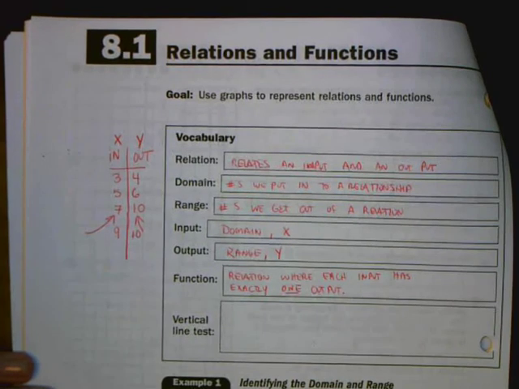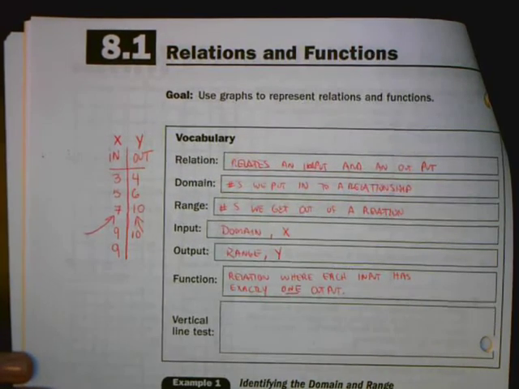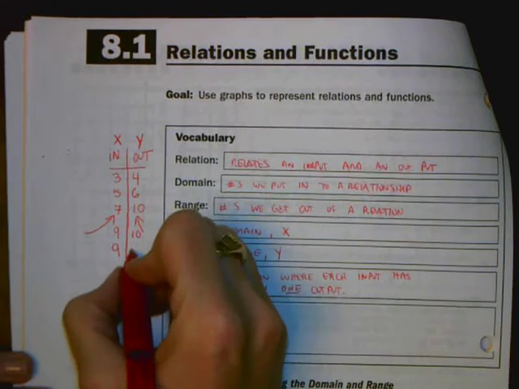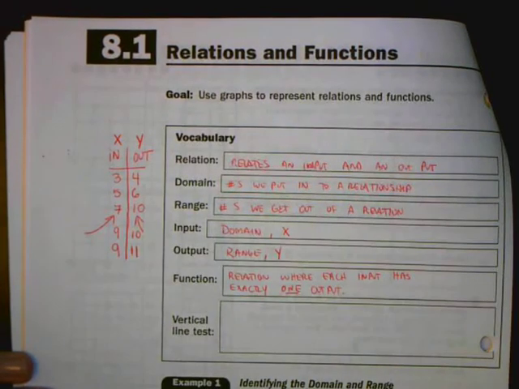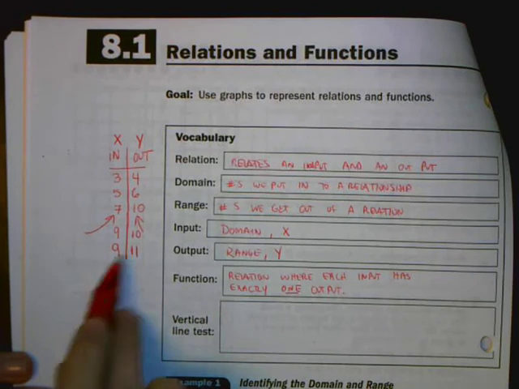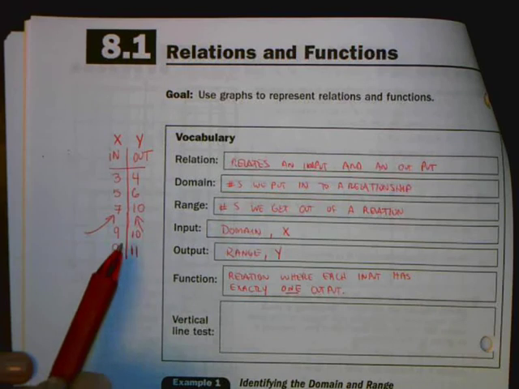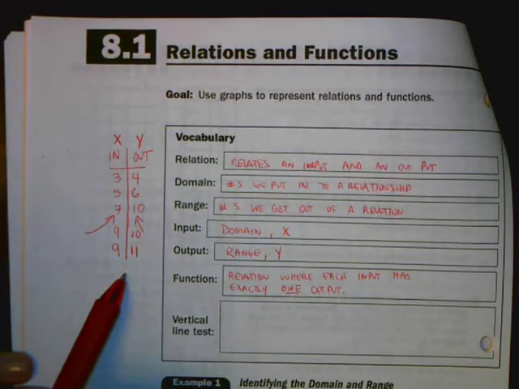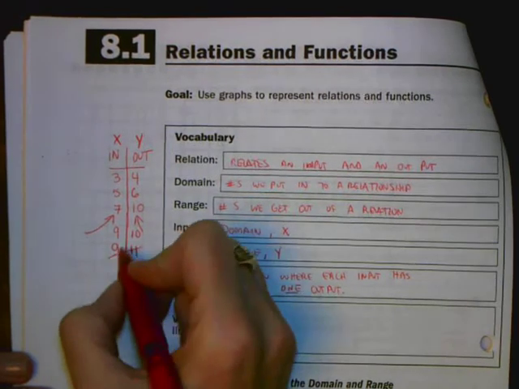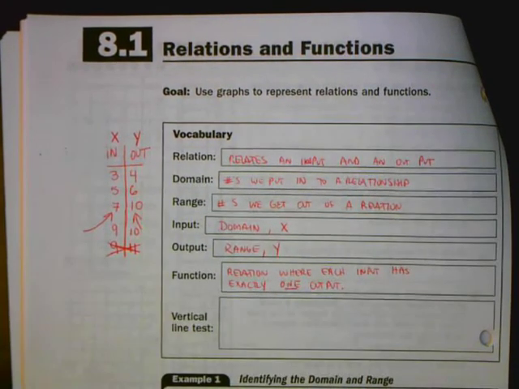What would make this be not a function is if I were to come along and put another 9 in again, and this time I got an 11 out. This is no longer a function. This makes it not be a function because the next time I come in and put in a 9 to this function, have 9 as my input, what am I going to get out? Am I going to get a 10? Am I going to get an 11? Am I going to get something different? So this would make a relation not be a function.